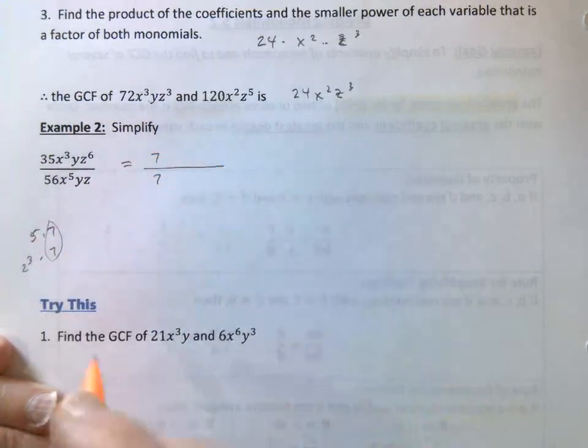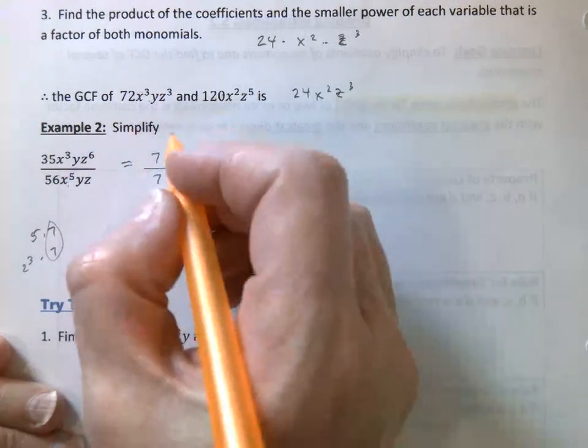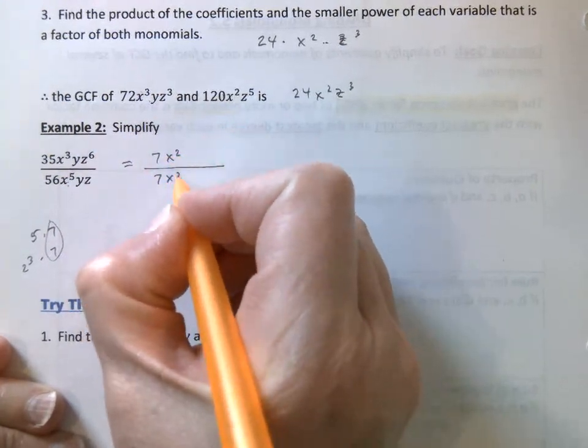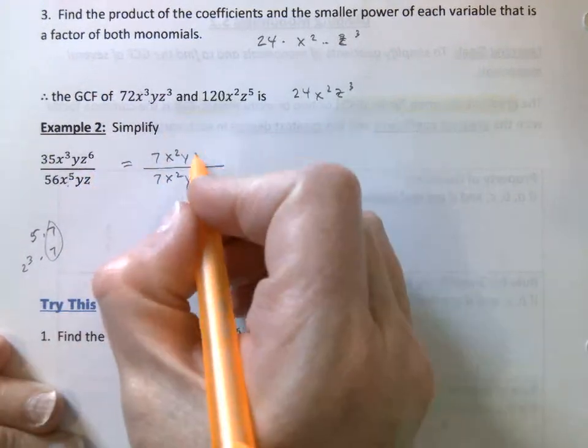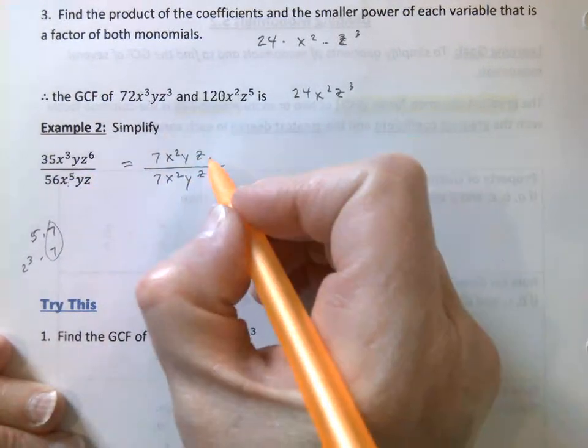So I'm going to write 7 and 7. They have 2 x's in common. They have 1 y in common. And they have 1 z in common. Okay, so there's their greatest common factor.